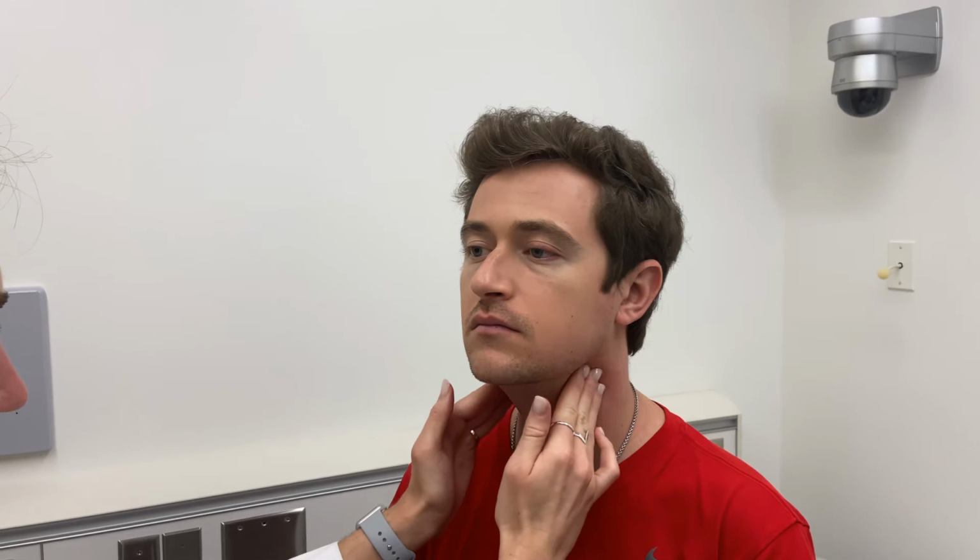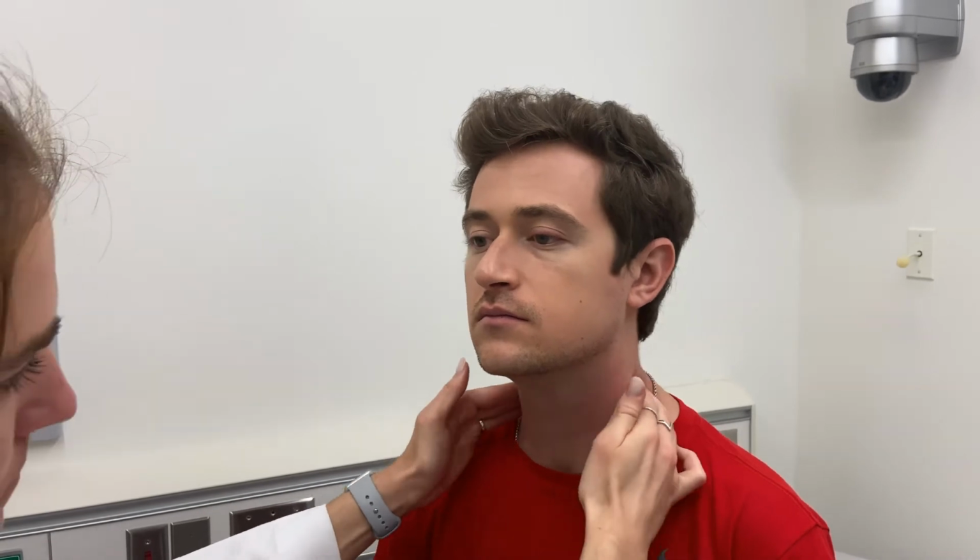The left supraclavicular node specifically is known as Virchow's node, and is a common site of metastasis for breast, lung, and GI cancers due to its close proximity to the thoracic duct.